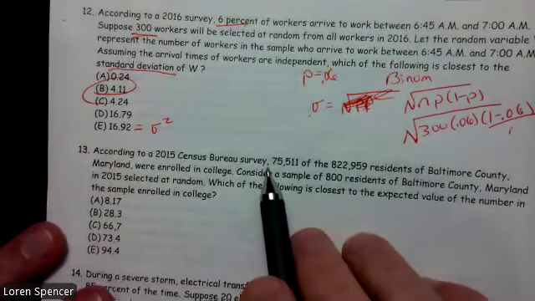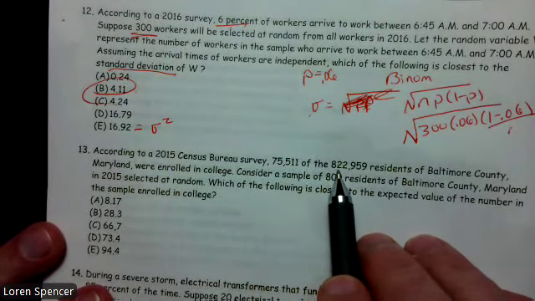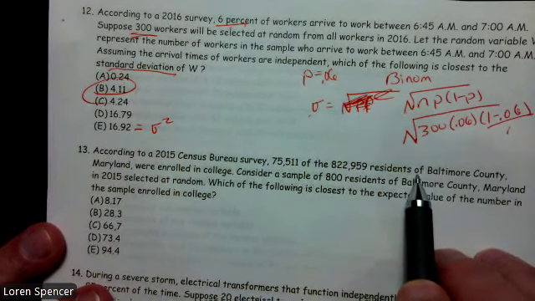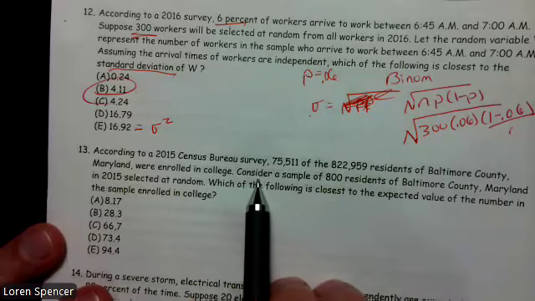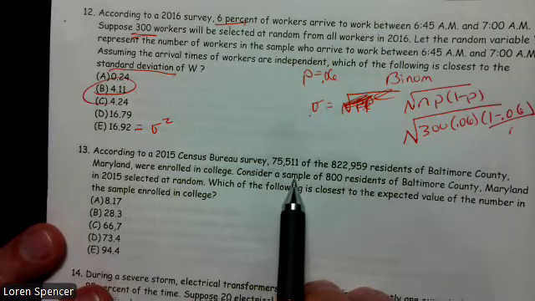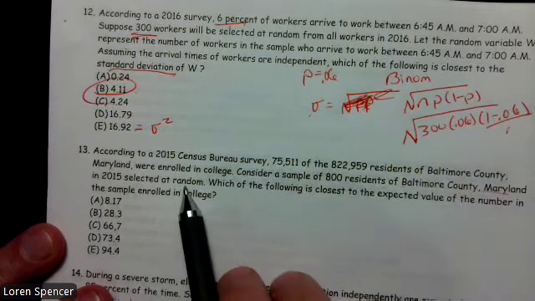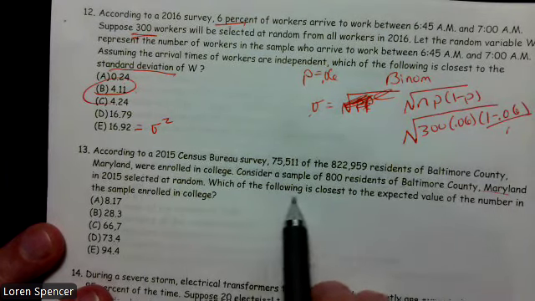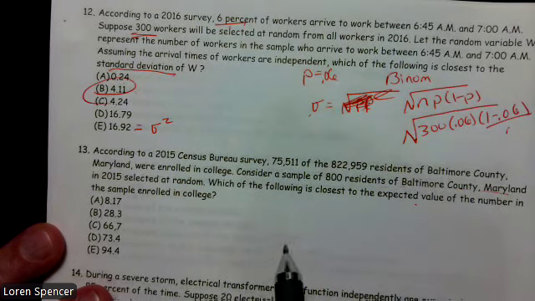According to a 2015 Census Bureau, 75,511 of 822,952 residents of Baltimore County, Maryland, were enrolled in college. That's a lot. Consider a sample of 800 residents of Baltimore County, Maryland in 2015 at random. Which of the following is closest to the expected number in the sample enrolled?